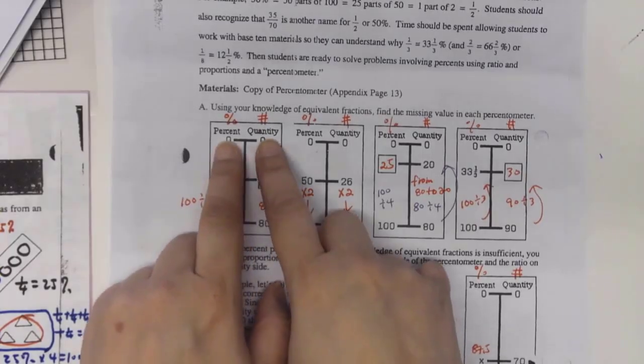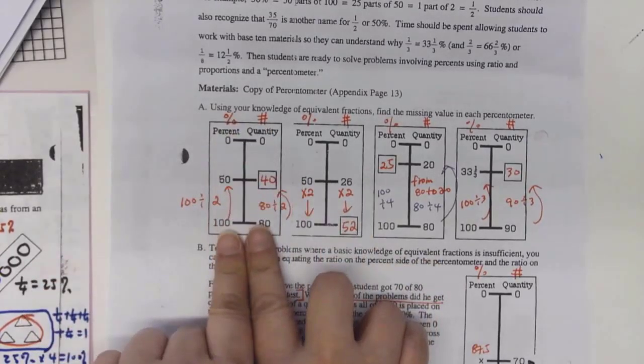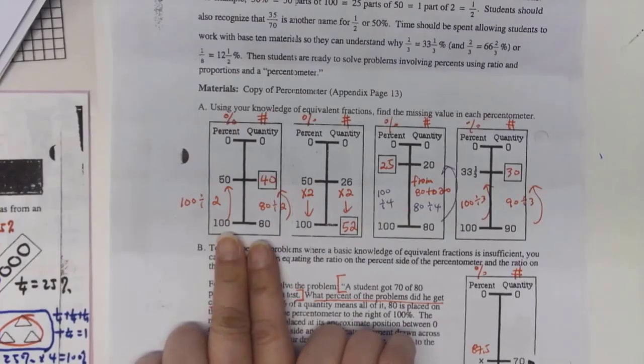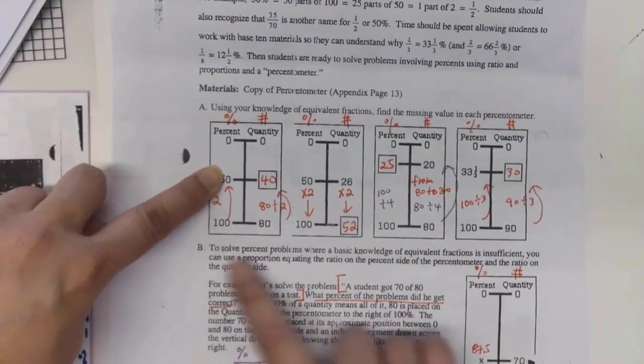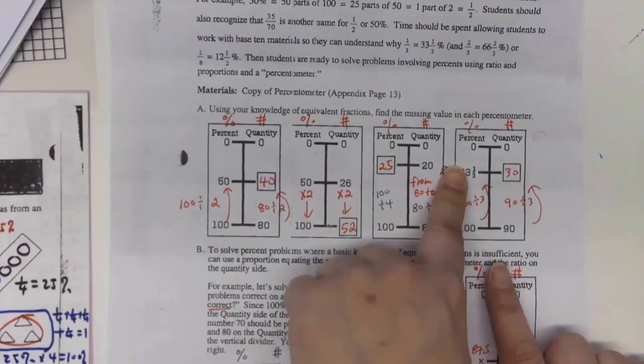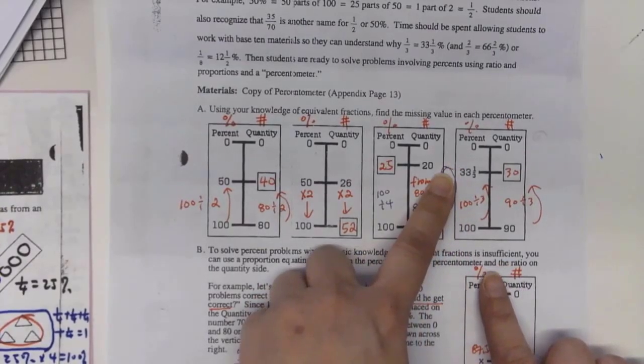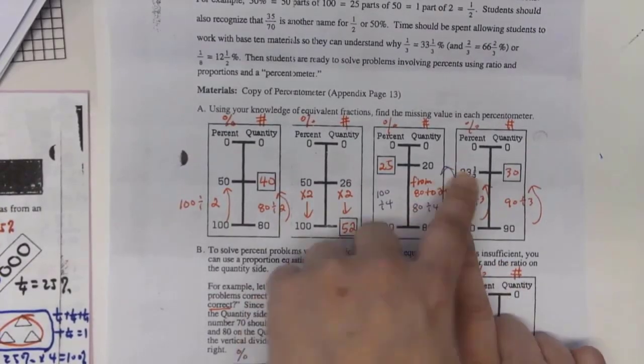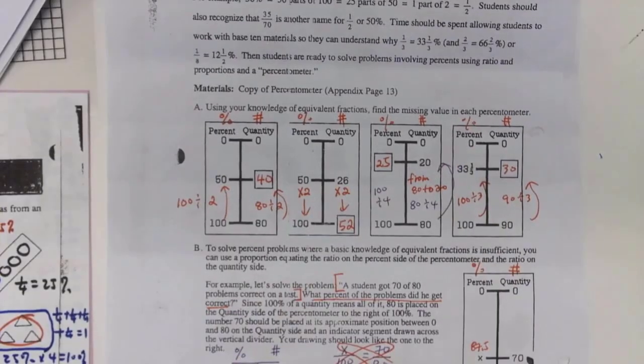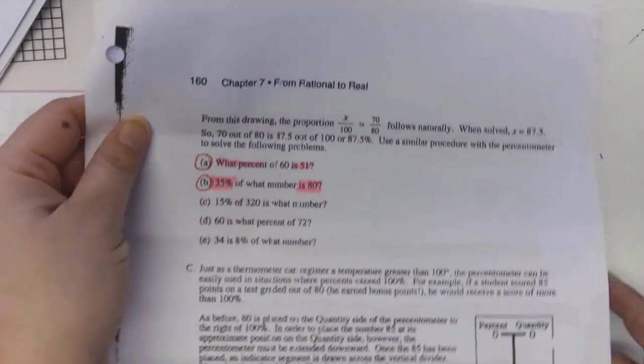Make sure you start from 0 and the number layout is proportionally correct. So if it's 50%, it would be half. If it's 33 and 1/3, which is 1/3 of the 100, then it would be closer to 0, in the 1/3 position. And last time we solved different problems, but we didn't finish all of them, right?